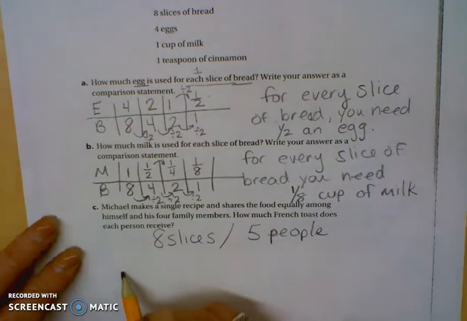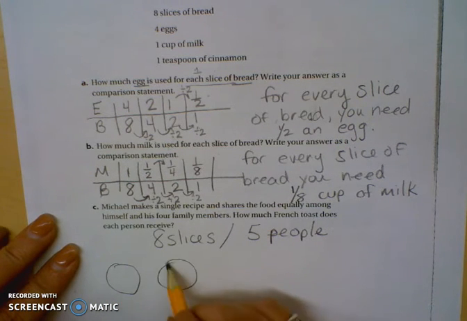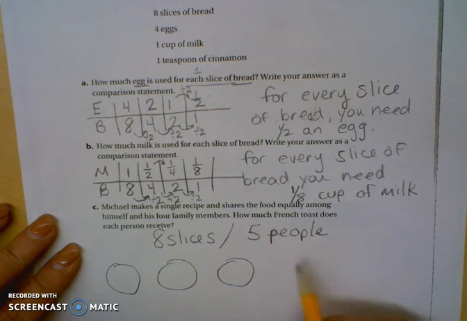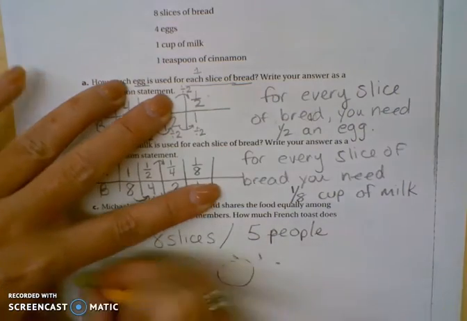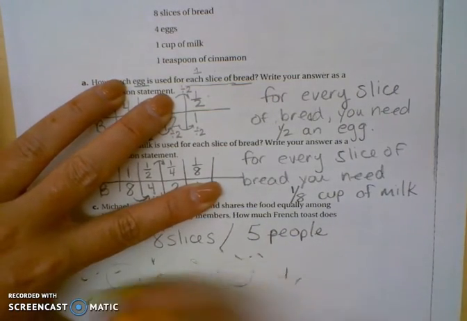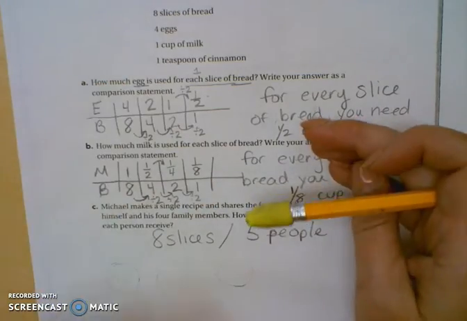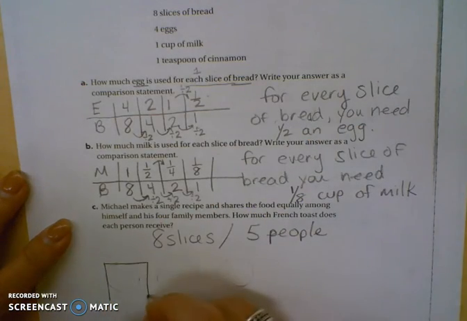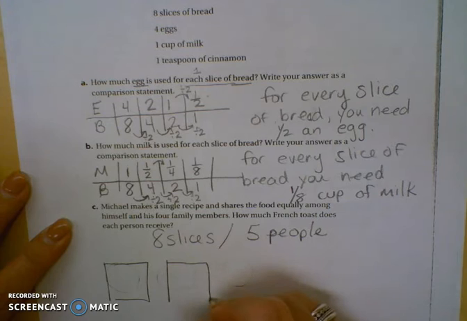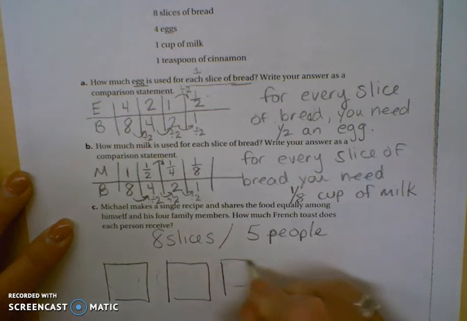So I'm going to model this with just some circles to represent, actually I'm going to use squares. I don't like the circles because it's hard to make fifths in circles. And French toast is square anyway. So I'm going to model my 8 slices of French toast.